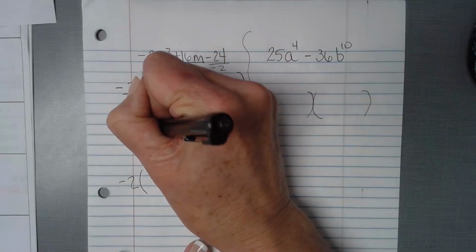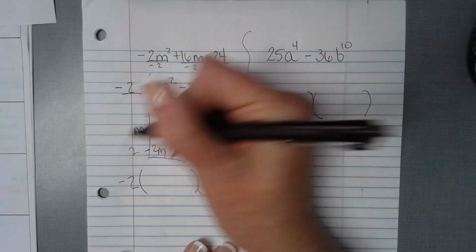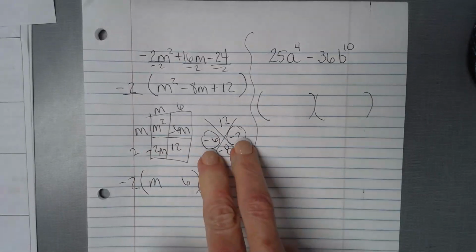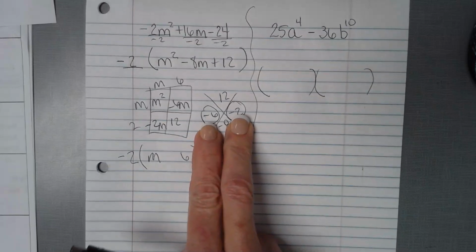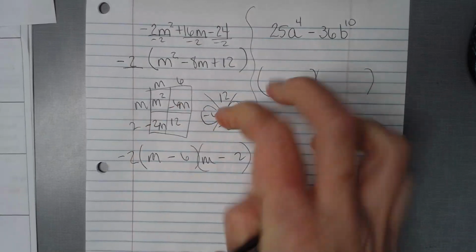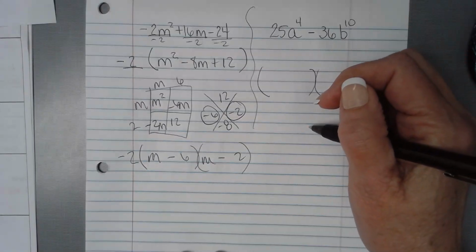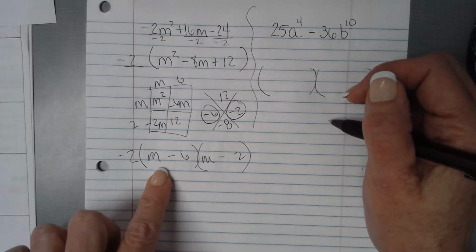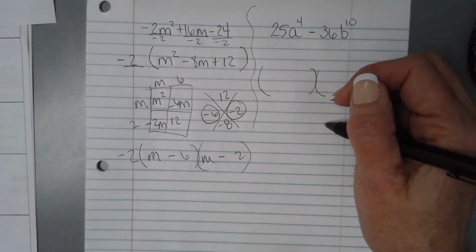First row is an m, second row is a 2. So I have an m and a 6, an m and a 2. I look back, both my signs are minus signs when I look back at my numbers. Question on that? Again, the m minus 2 could have been the first parenthesis.